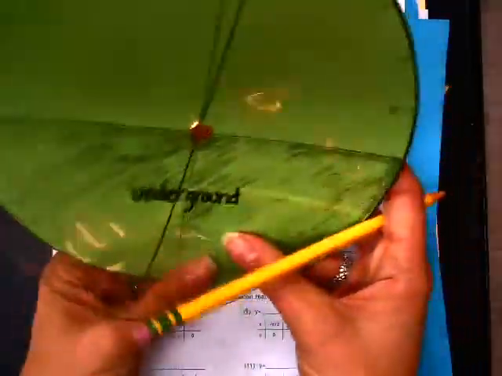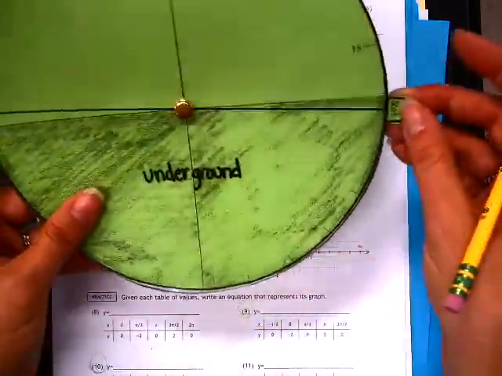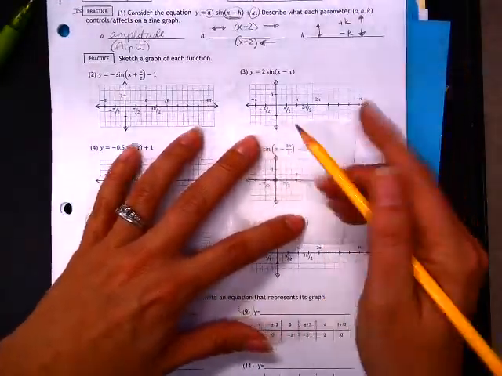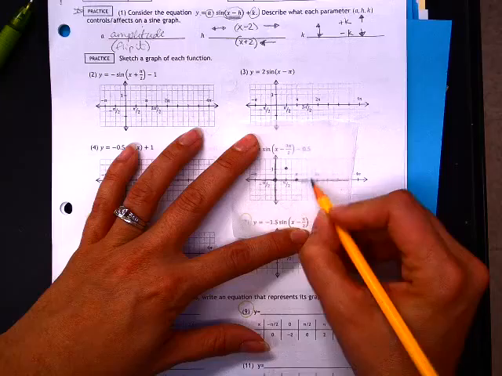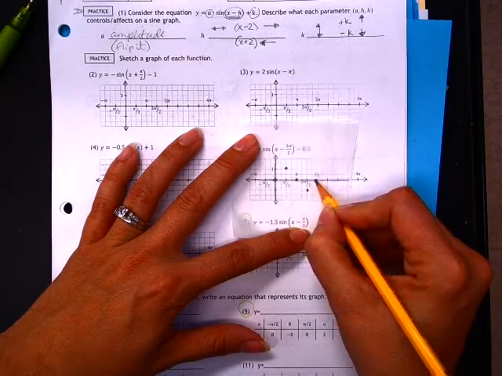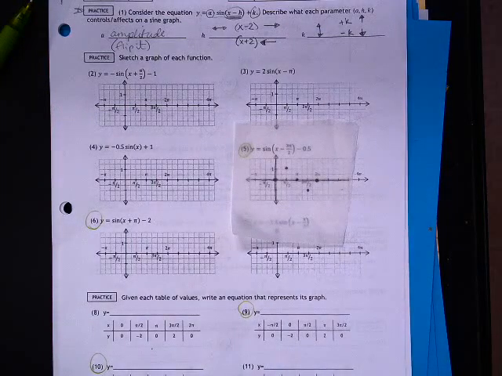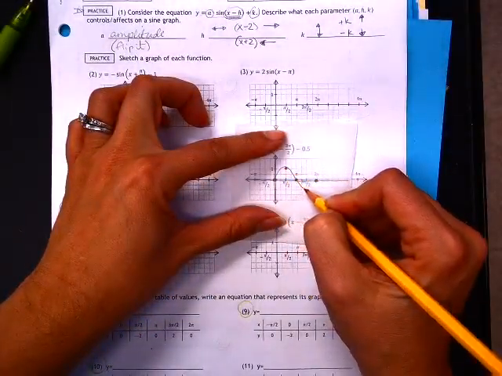When I'm down here, my ladder height is at -1, and when I'm all the way around, my ladder height is at 0. So what I have here is I go 0, pi over 2, I'm up at 1, pi, I'm back at 0, 3 pi over 2, I'm back at -1, and then 2 pi is equal to, sorry, 0. Okay, so this is what my normal graph looks like.